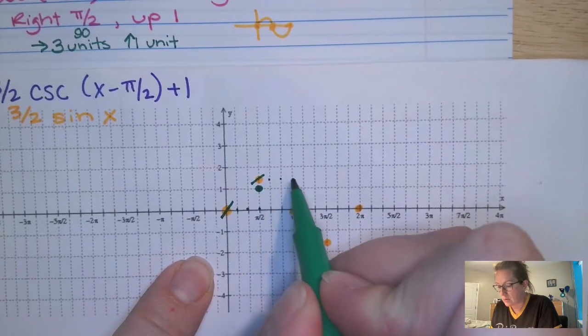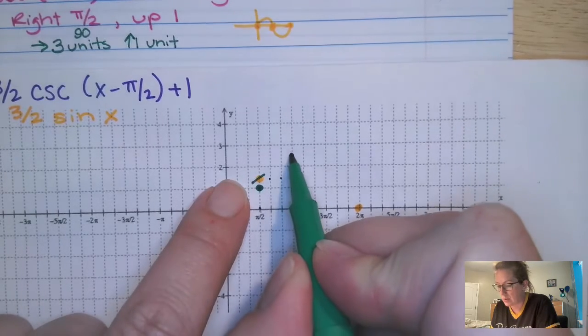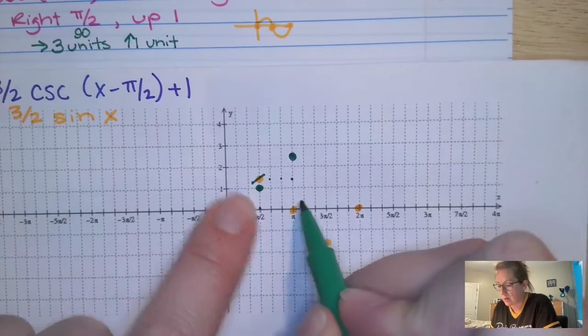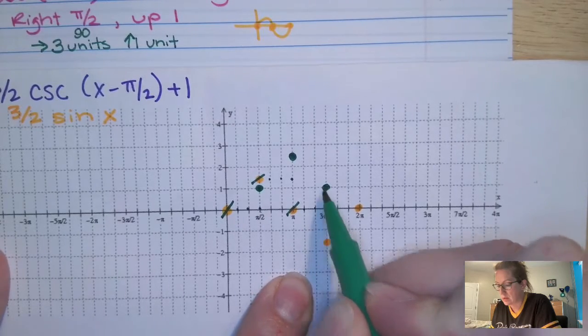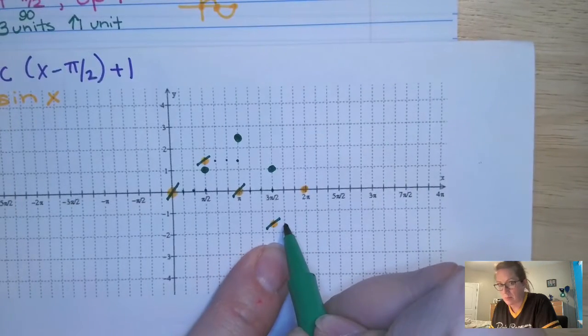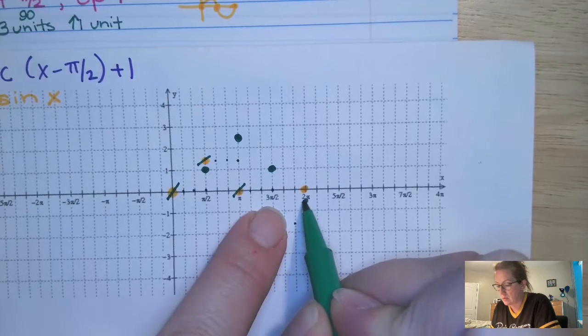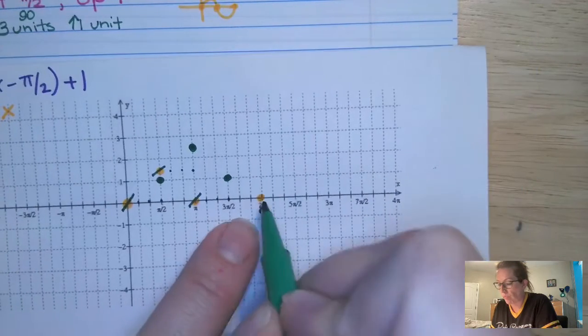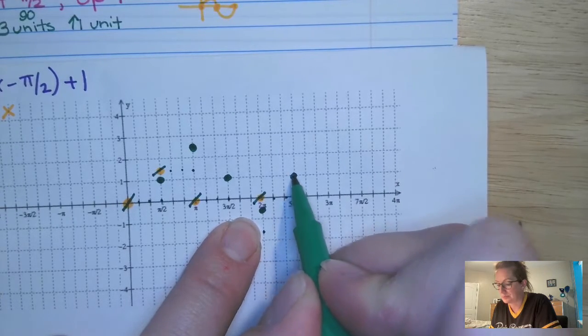Right? 1, 2, 3, and we're going to go up 1 unit from 1.5, so we're going to be up here at 2.5. Cross it off, 1, 2, 3, up 1 unit. Cross it off, right 1, 2, 3, and then up 1 unit, so it'll be down there. Right, 1, 2, 3, and up 1 unit.